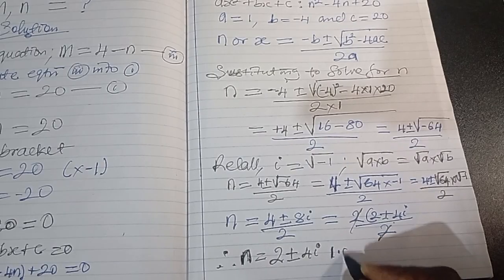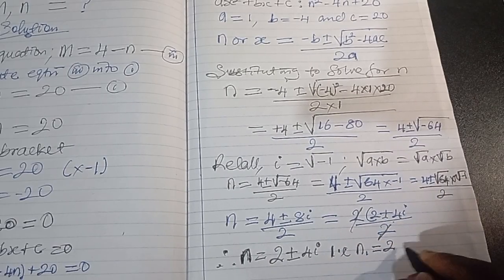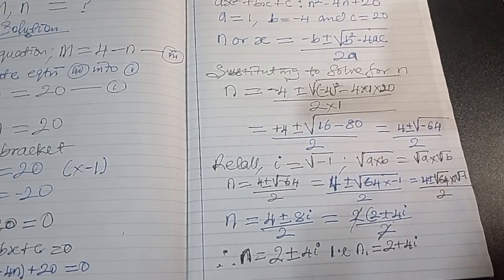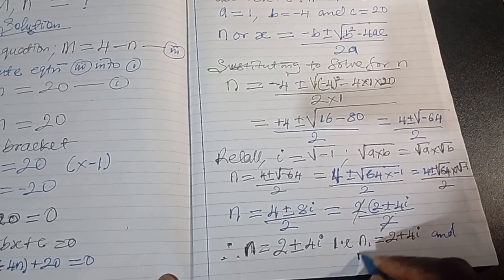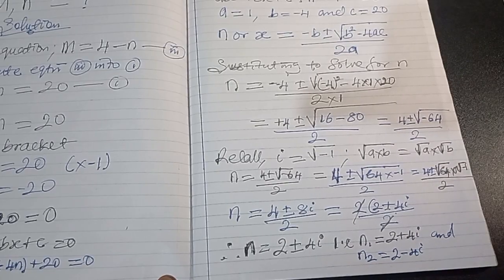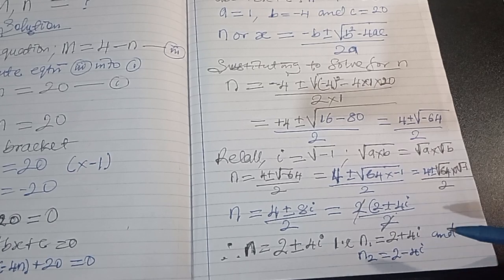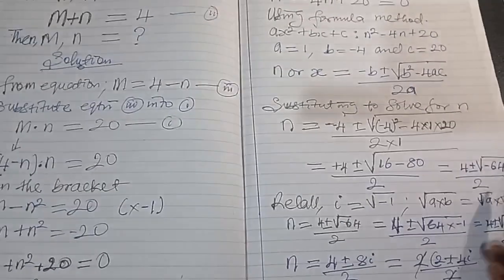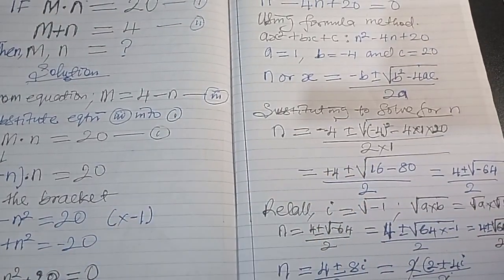That is, we can say n1 is equal to 2 plus 4i, and n2 is equal to 2 minus 4i. Now, this is just the value of n. Let's find the corresponding values of m by substituting this into equation 3.